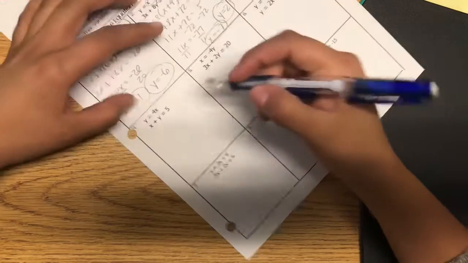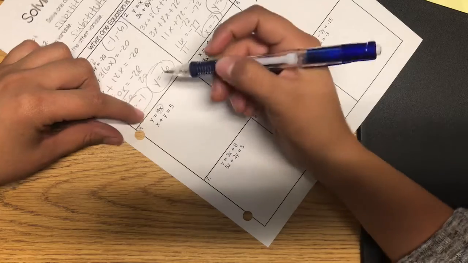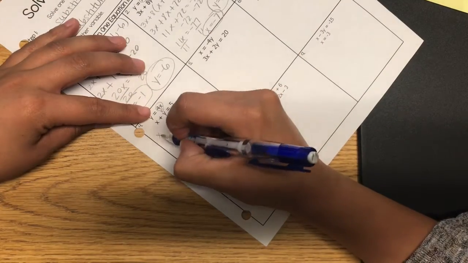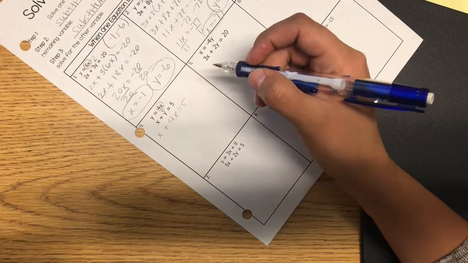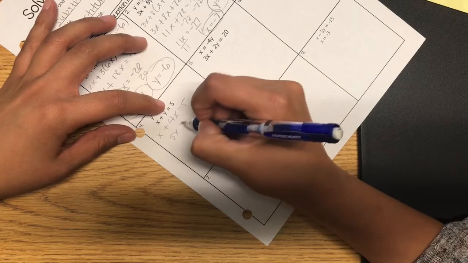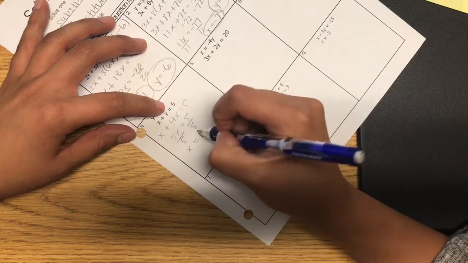Okay, so if we look at the next equation, this one is solved for y on the first equation. So we're going to take y equals 4x, and we're going to substitute 4x in for the y in the second equation. So it becomes x plus 4x equals 5, where all I have to do here is combine like terms and then solve. So x plus 4x is 5x equals 5. Then I'm going to divide by 5, so x equals 1.